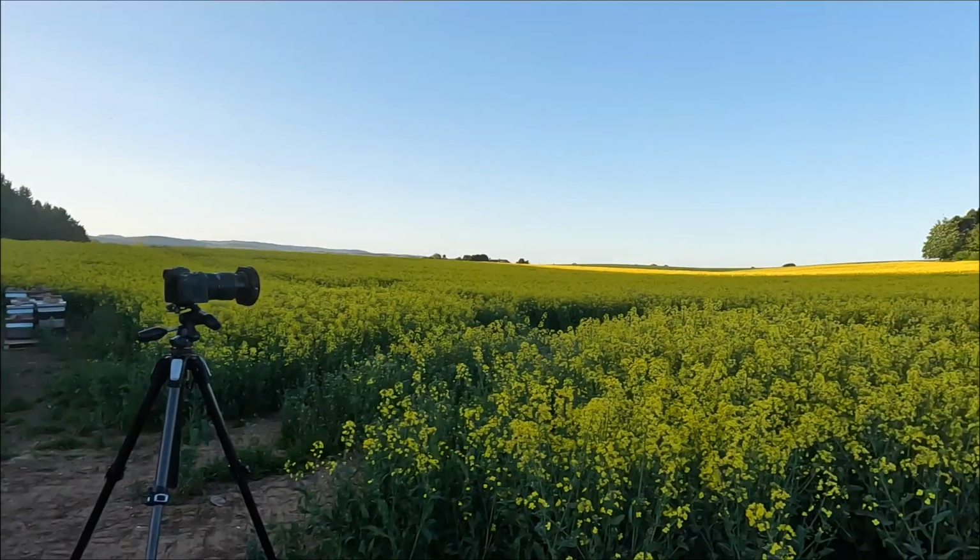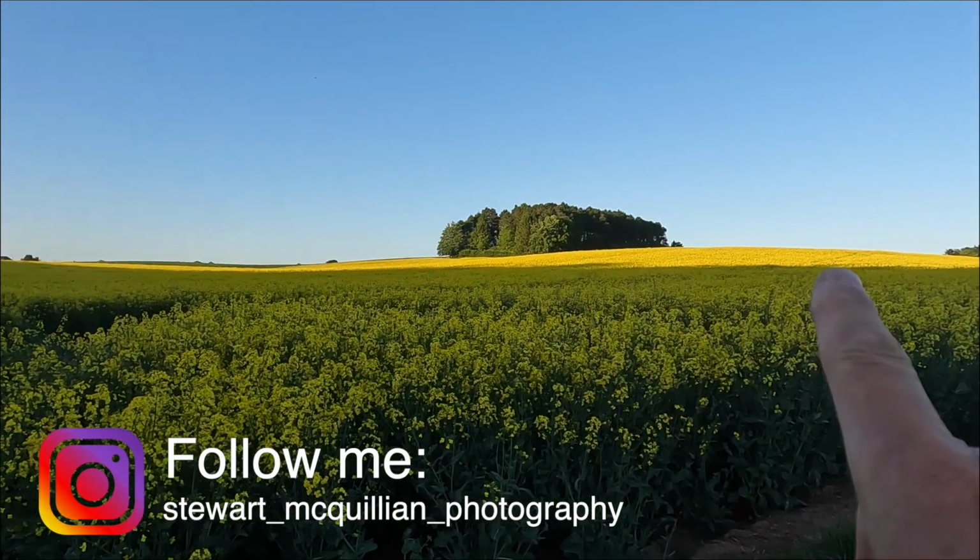Alright, so I've pulled in to another field. I've actually been driving for over an hour trying to find a field. Honestly, you have no idea. God knows where I was. Anyway, I'm going to turn round and then you can see the composition that I'm looking for.